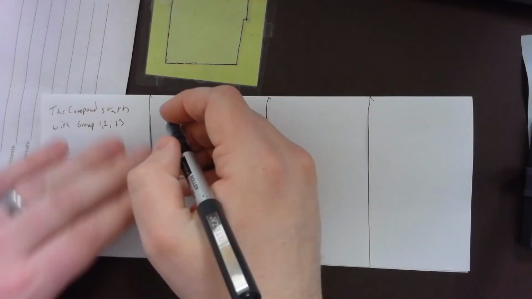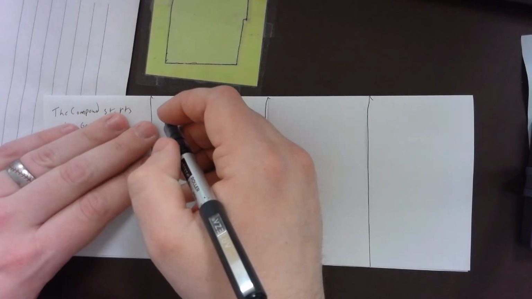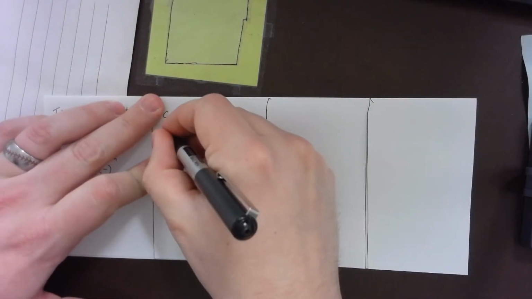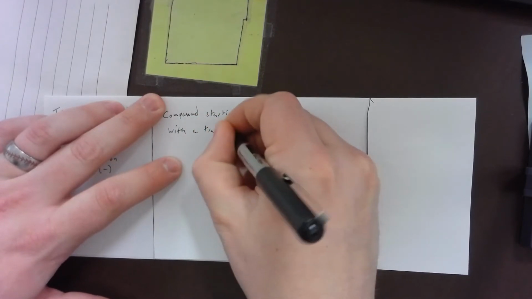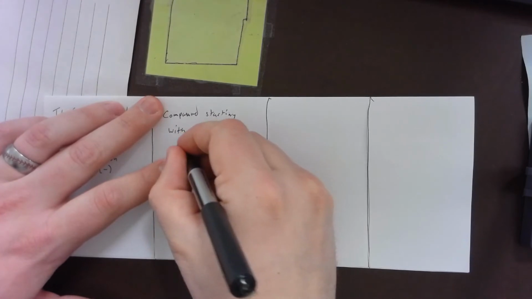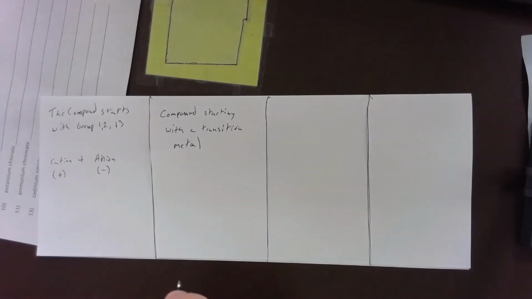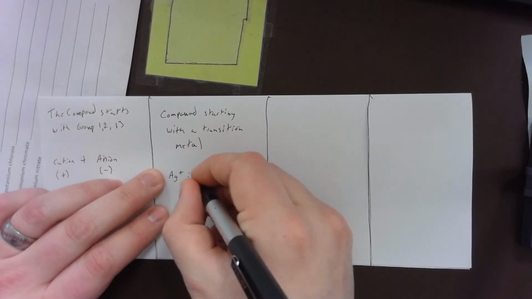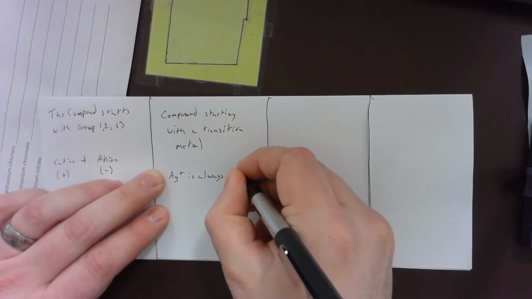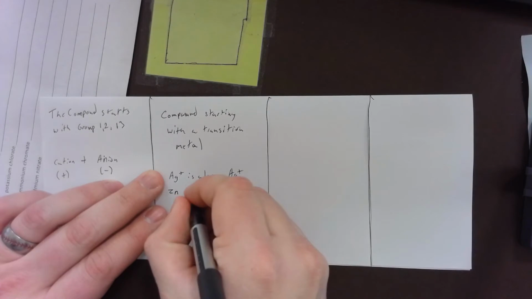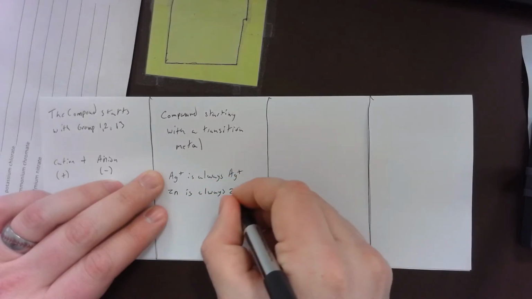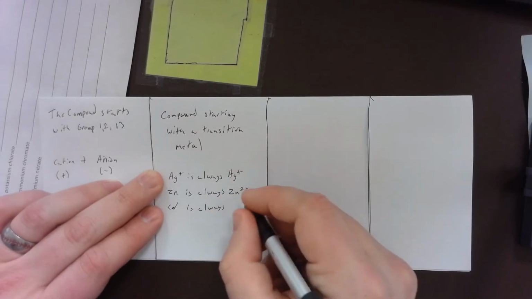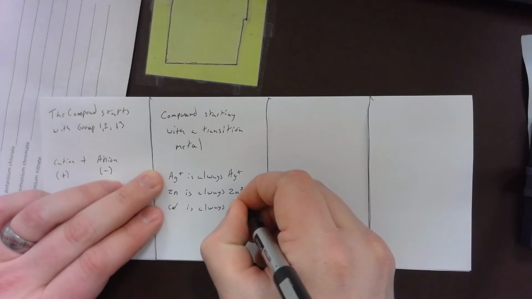Now this one is talking about your transition metals. So a compound starting with a transition metal, so remember, the ones that don't need Roman numerals are going to be silver. Ag plus is always Ag plus. So silver is always 1. Zinc is always zinc plus 2. And cadmium, Cd, is always Cd 2 plus as well. Alright.